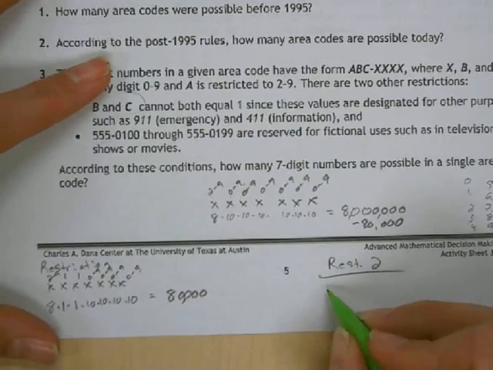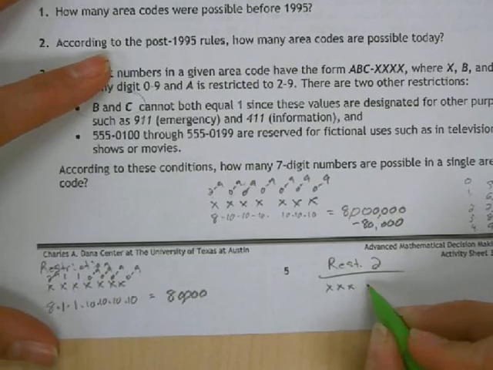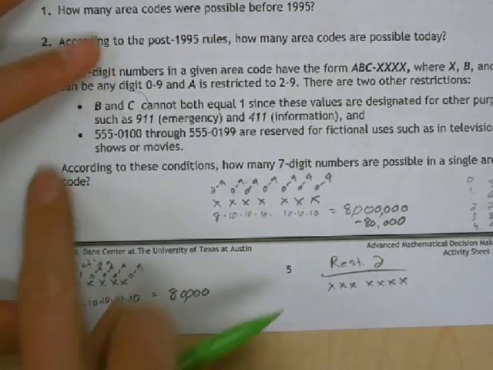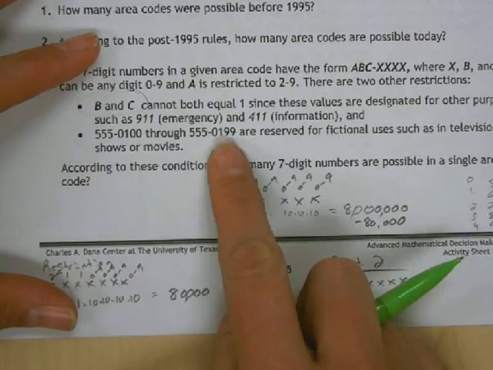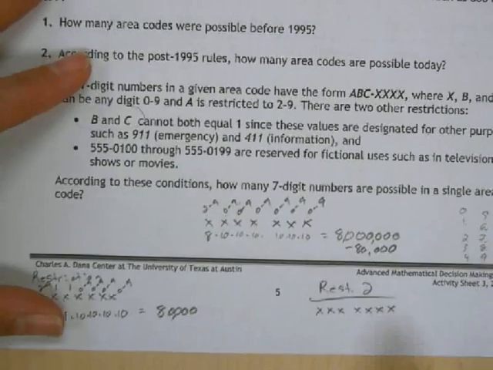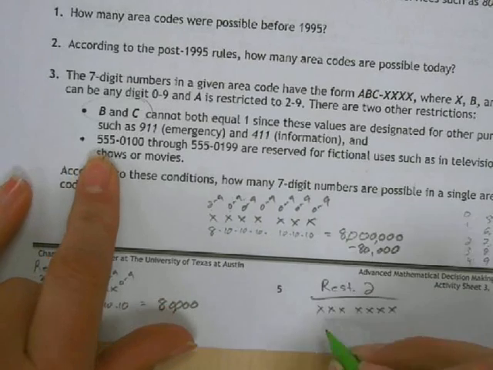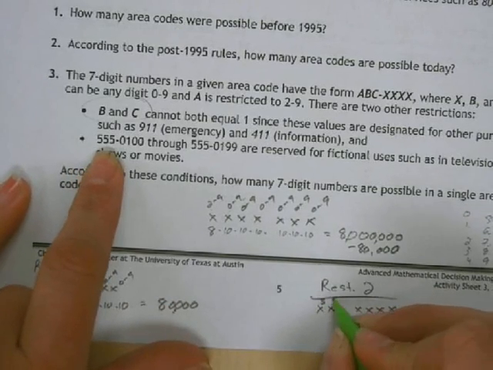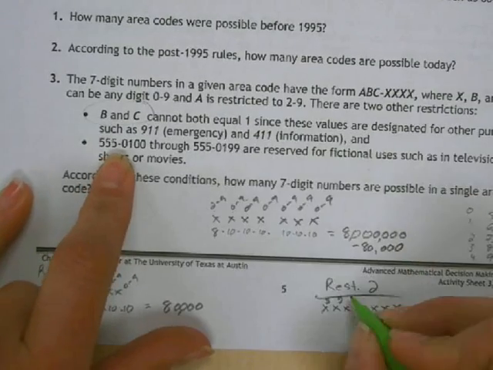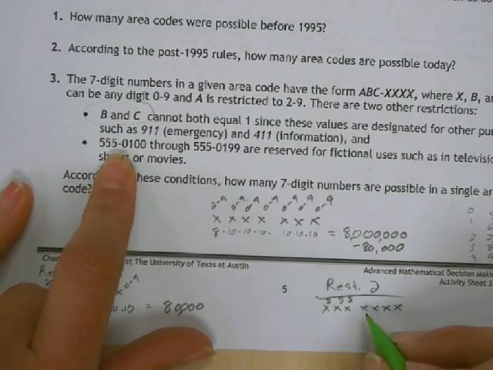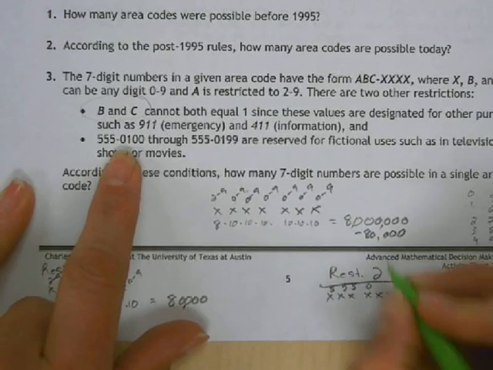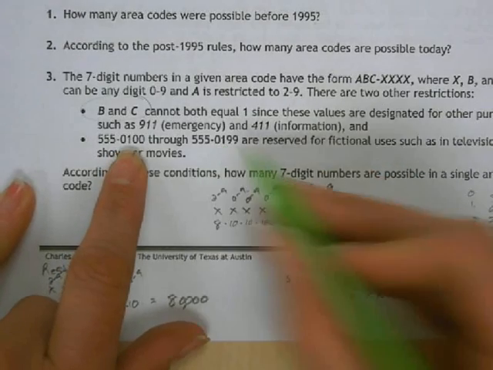So I still have a 7-digit number. 1, 2, 3, 4, 5, 6, 7. We're going to see how many numbers I can make from 5550100 to 5550199. Well, the first number has one option. It's just 5. Second number has one option. It's just 5. Third number has one option. It's just 5. Fourth number has one option. It's just 0. Fifth number has one option. It's just 1.